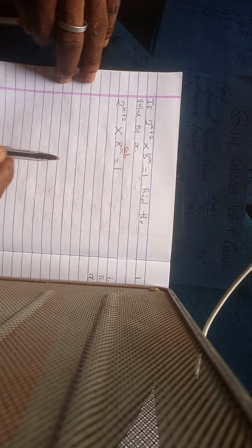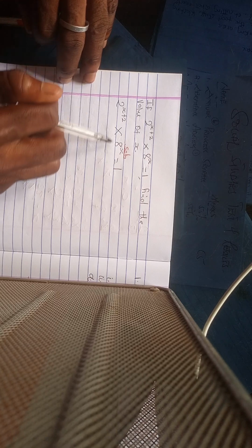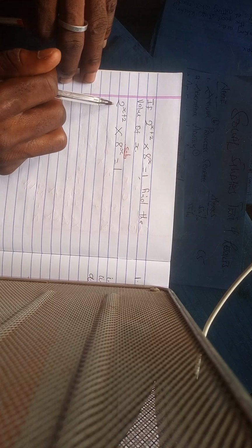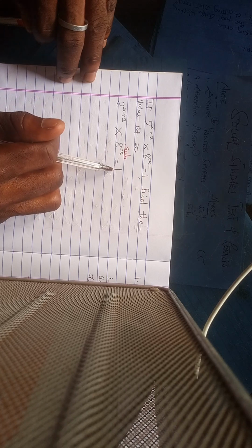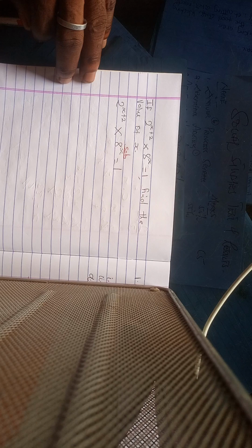So when you have an equation like this, the first thing that should come to your mind is, I'm going to make all the bases the same. So if here is 2, here it should be 2, here should be 2. If here is 3, here should be 3, here should be 3. So making the base the same.